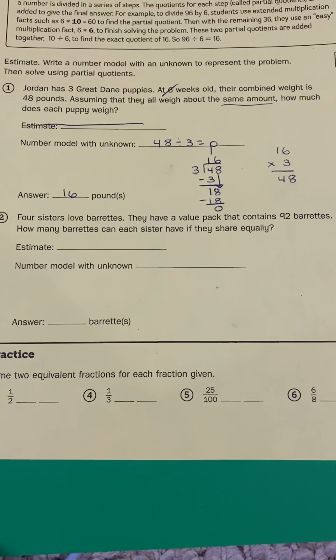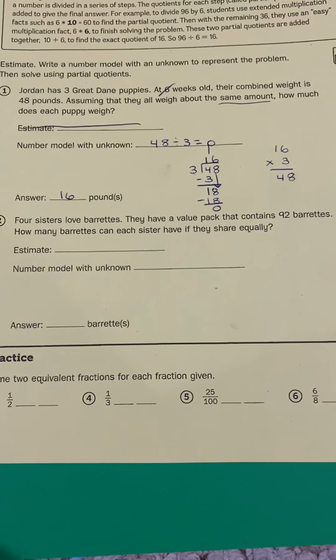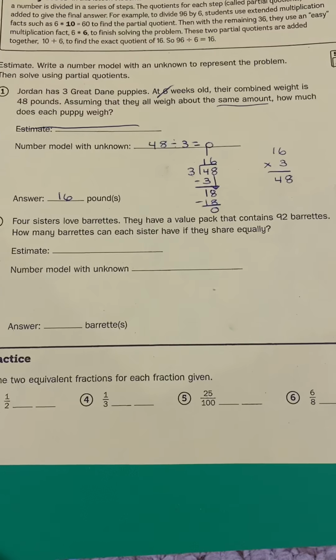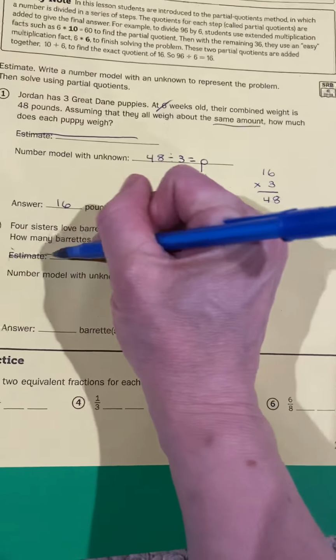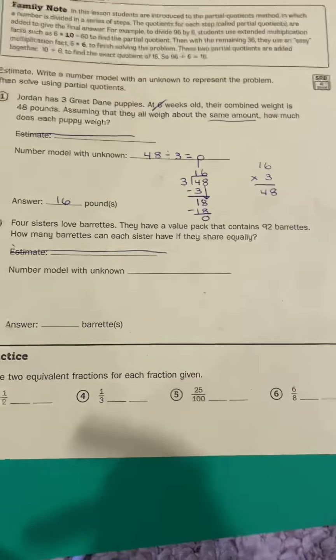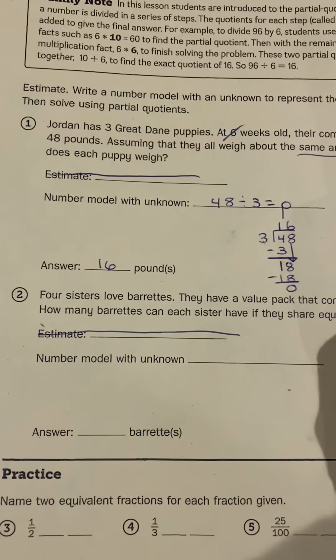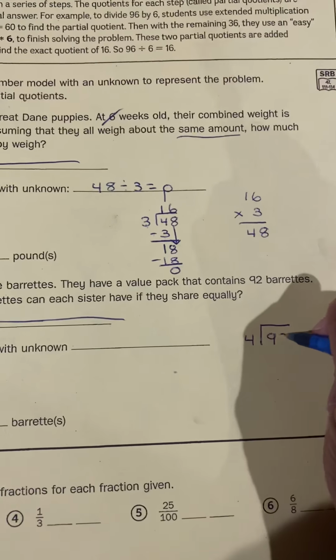It says, 4 sisters love Bretts. They have a value pack that contains 92 Bretts. How many Bretts can each sister have if they share equally? So once again, I'm asking you, just for the time being, to get rid of the estimate. And we are going to do 92 divided by 4. 92 in all, and there's 4 sisters.